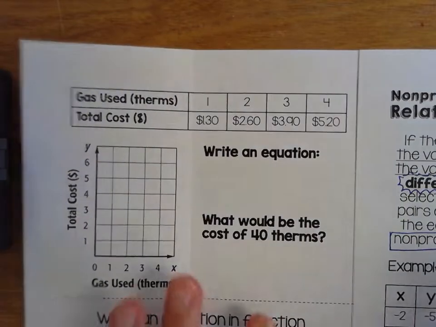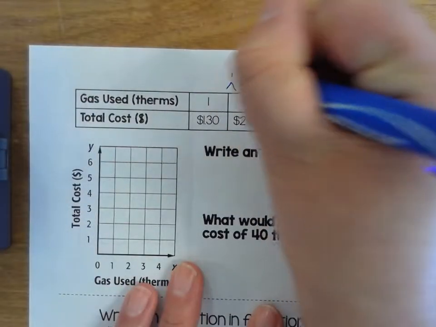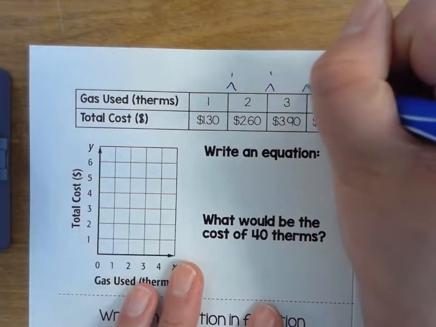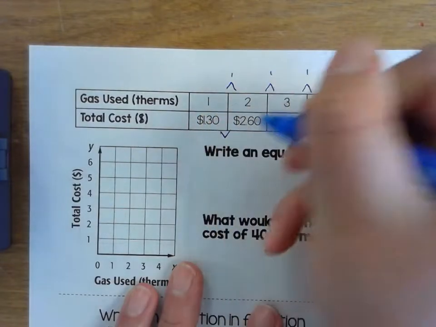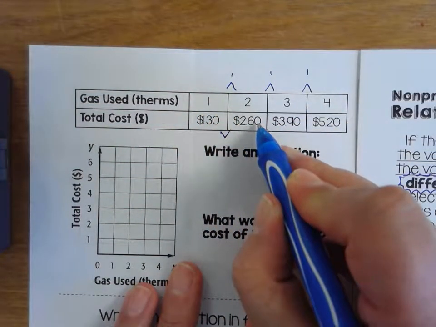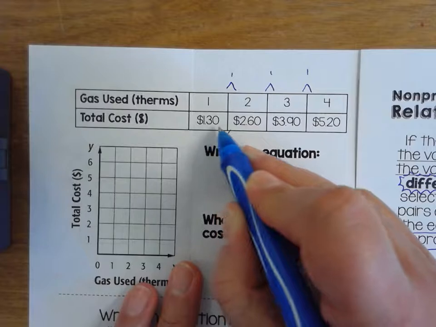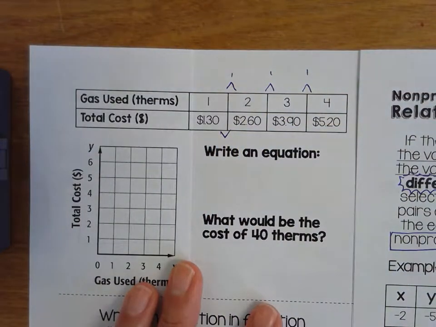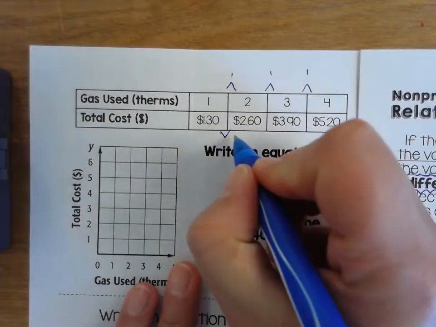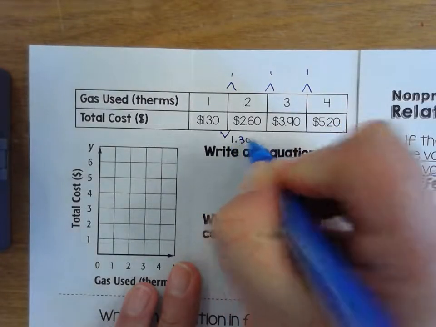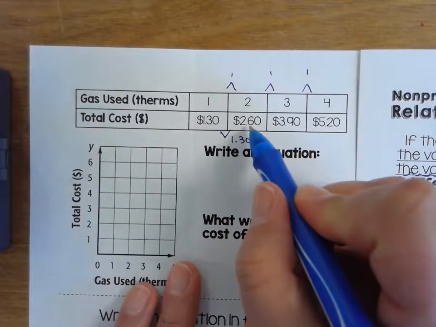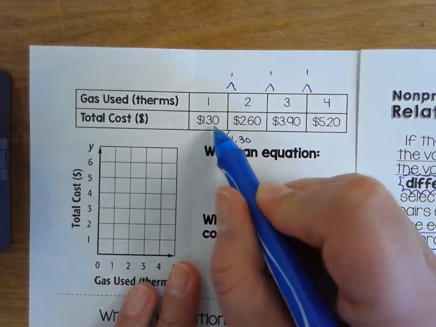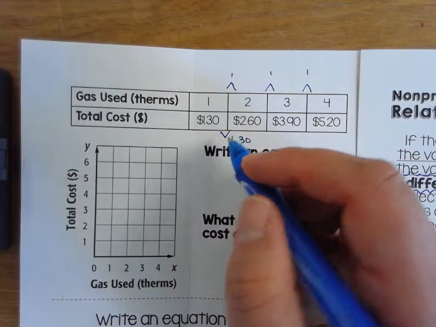One thing that we can do is find out how much it's changing each time. So $2.60 minus $1.30. Well, actually, that's $1.30. I can take 260 and subtract 130. It's kind of like those arithmetic sequences we just did.